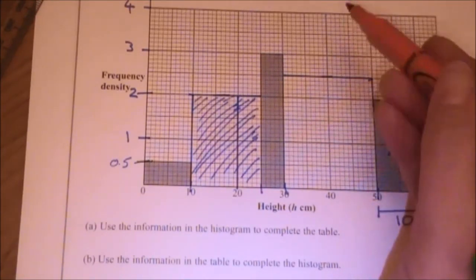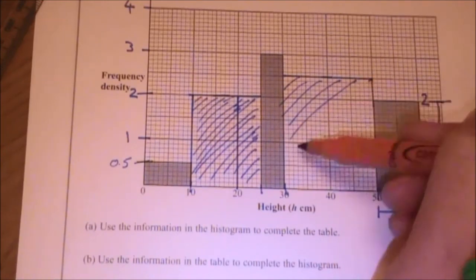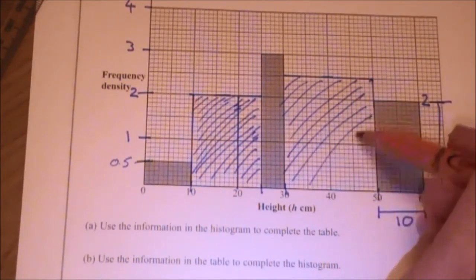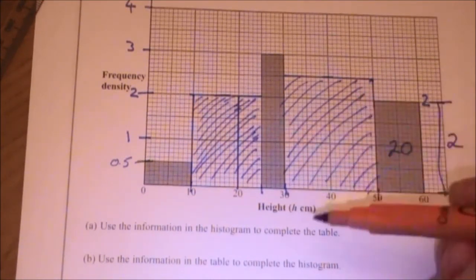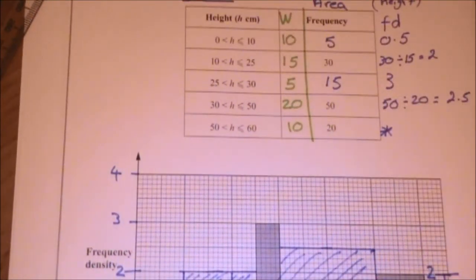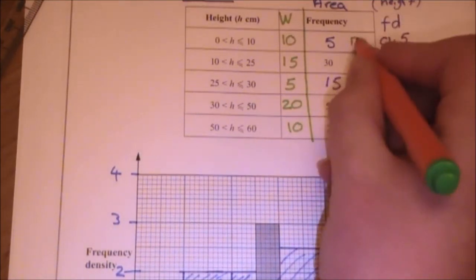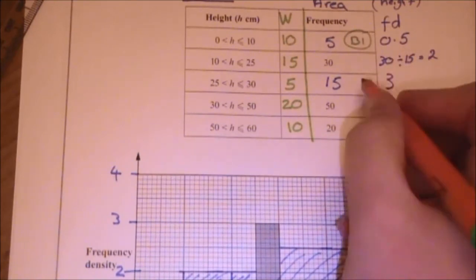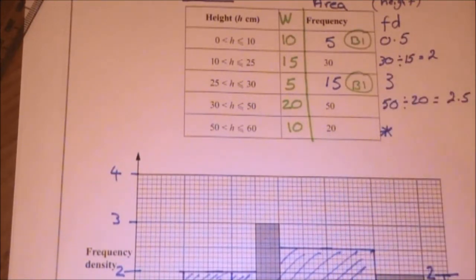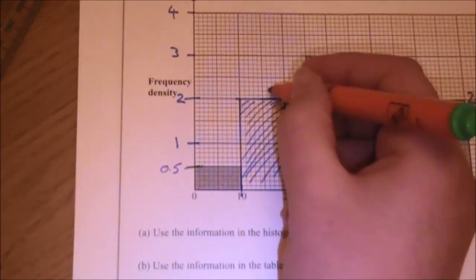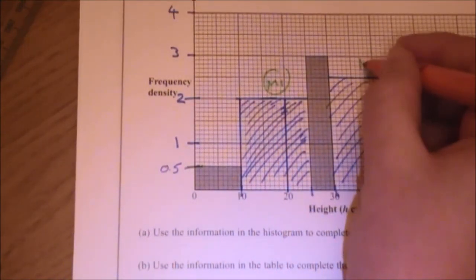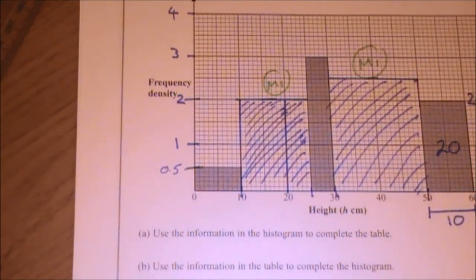So I've drawn my 2 bars in. Okay, let me just shade that in so you can see it on the camera. There are my 2 bars, and there's a complete table. It's a 4-mark question. You get 1 mark for that, 1 mark for finding that, and then you get 1 mark for each correct bar. And there's your 4 marks, and we're done.